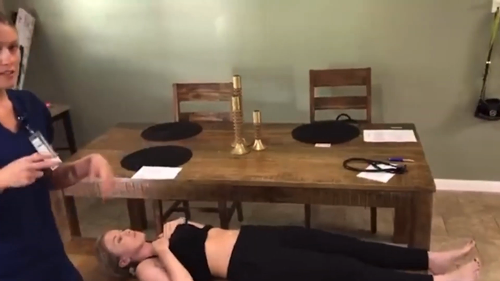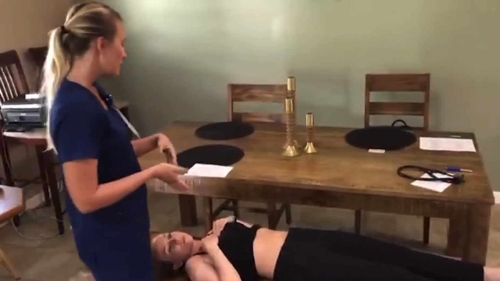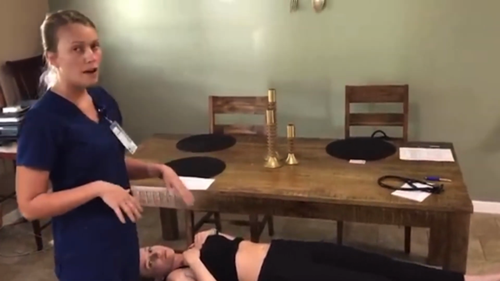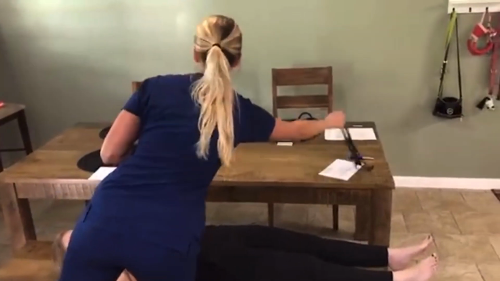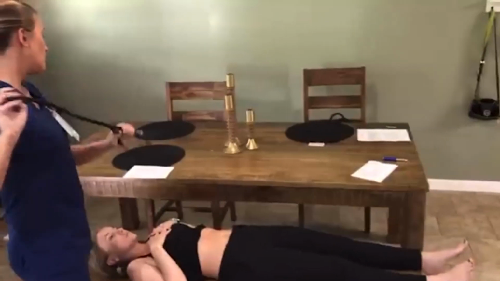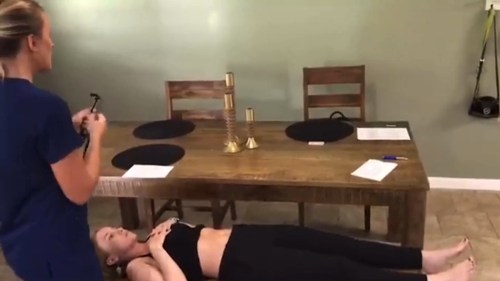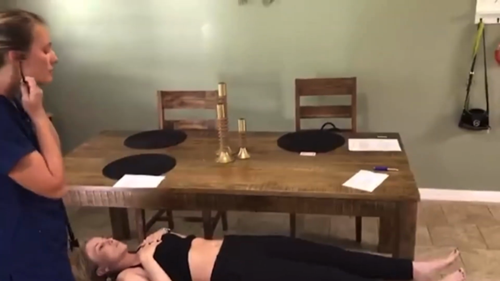So I would look at the size, shape, and the symmetry of her stomach and look for any abnormal pulsations. Next, I would auscultate her bowel sounds in all 4 quadrants with the diaphragm of my stethoscope.